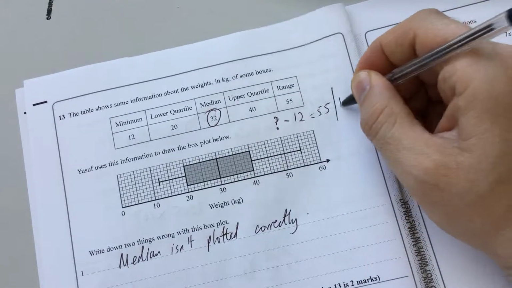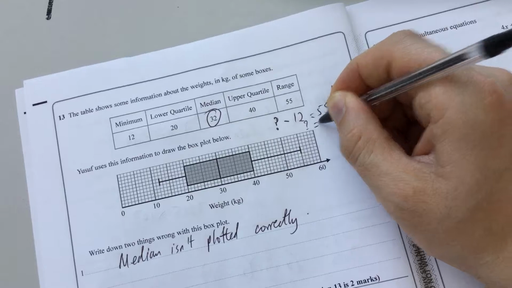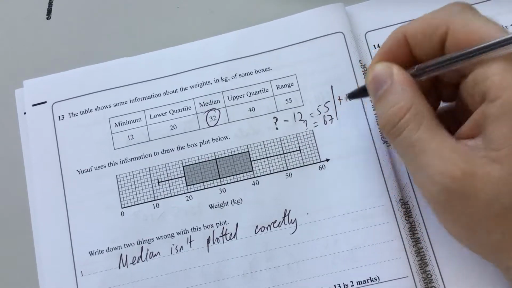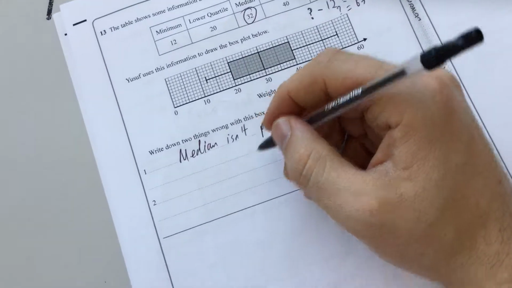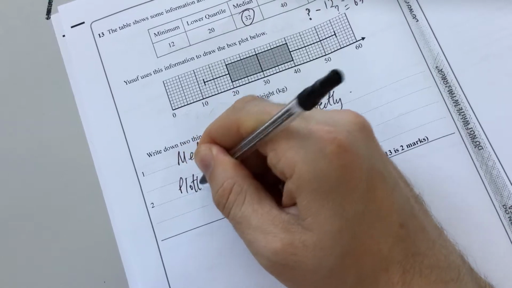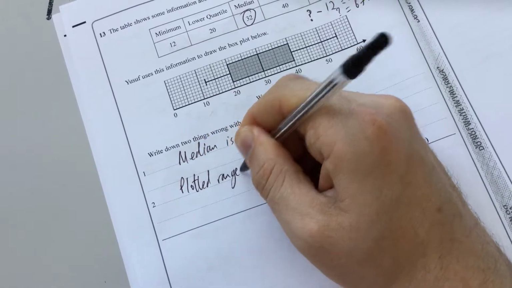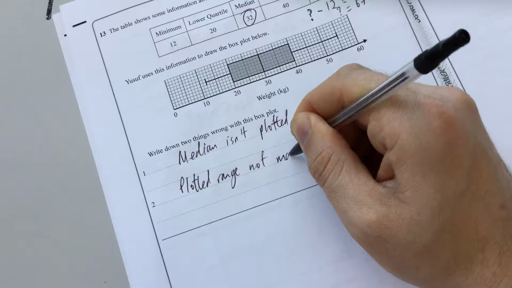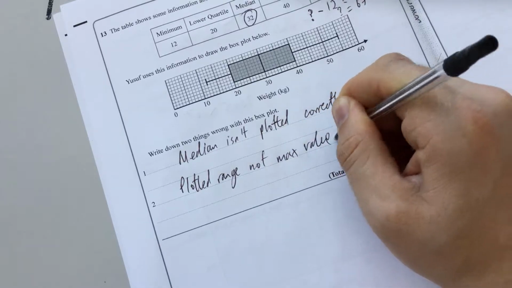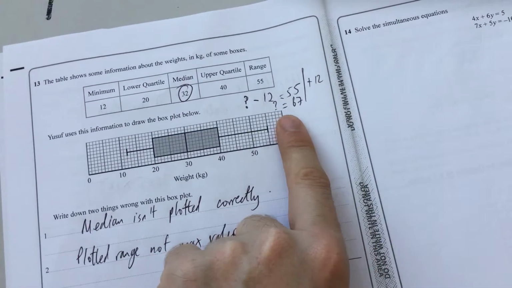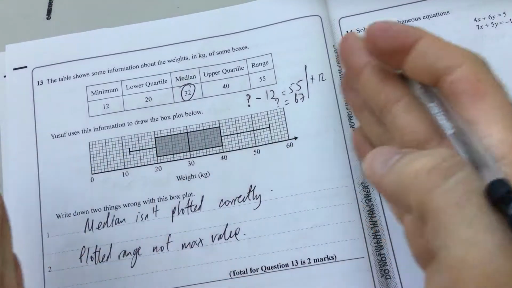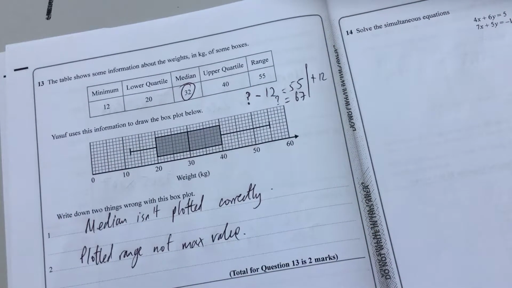So if I actually added 12 there, the actual maximum value is 67, not 55. So they plotted the range, not the max value. Okay, that's what actually happened. It should have been a 67, so they wouldn't have actually drawn it on here at all anyway.